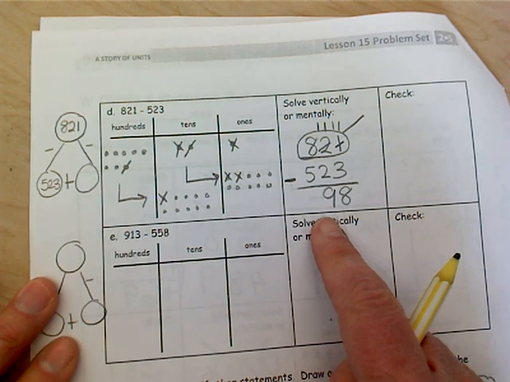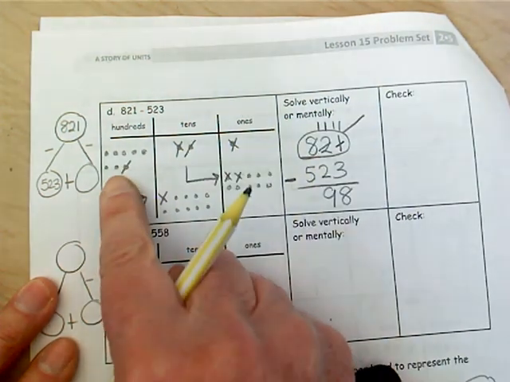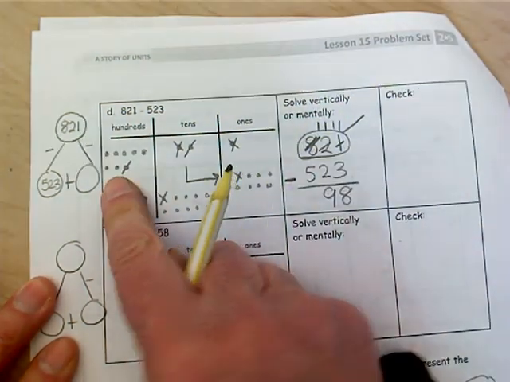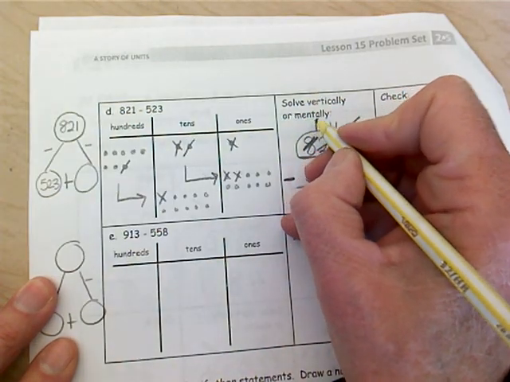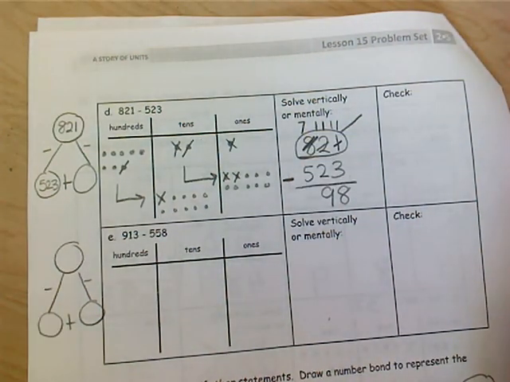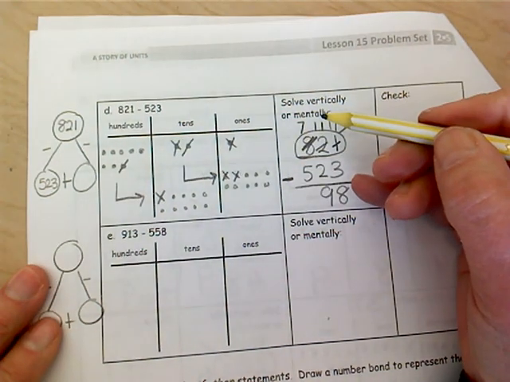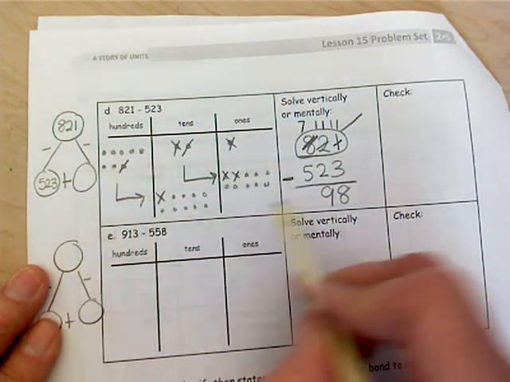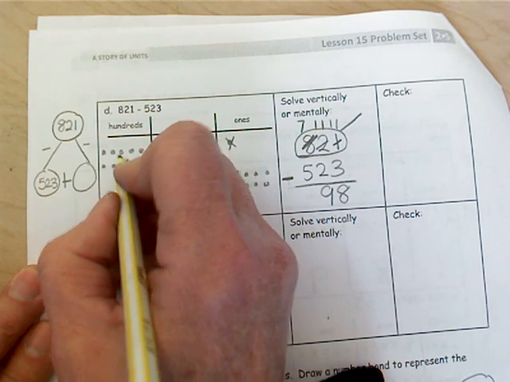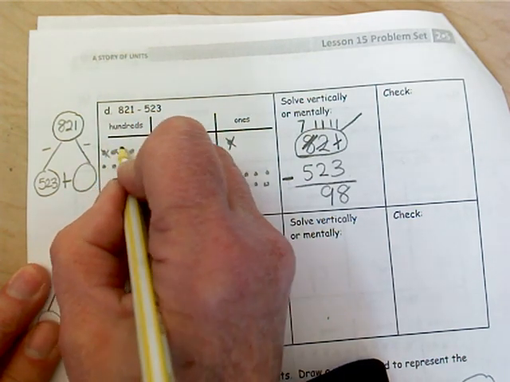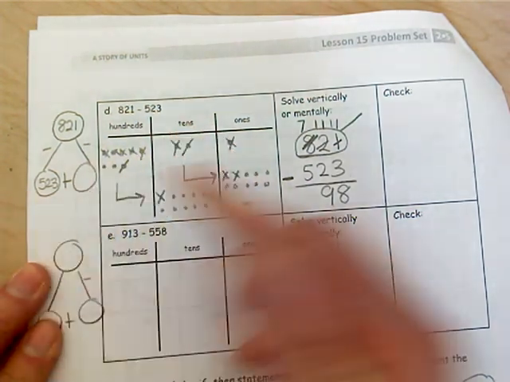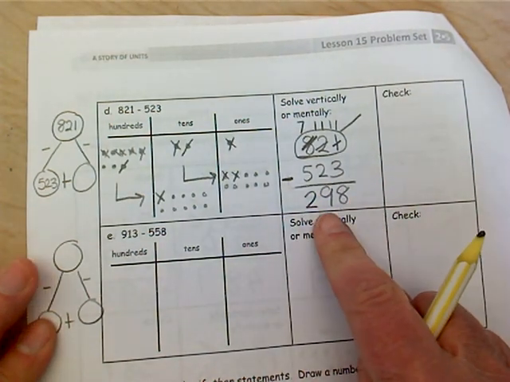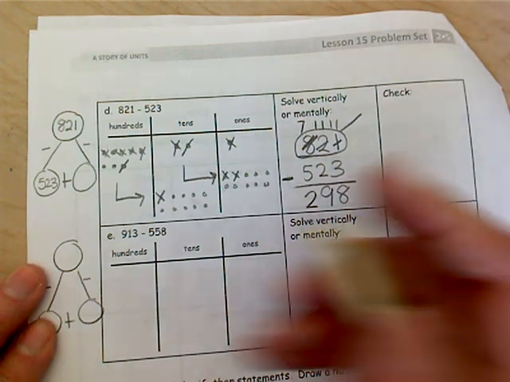Whew. Now, I think I made a boo-boo here. I did remember that I had to decompose one of those hundreds, which now leaves me with 7 hundreds. Boy, that would have been a big boo-boo. I would have had it wrong for sure. So 7 hundreds, now that I have here, taking away 5 hundreds. 1, 2, 3, 4, and 5. That leaves me with 2 hundreds. So I know that my missing part is 298.